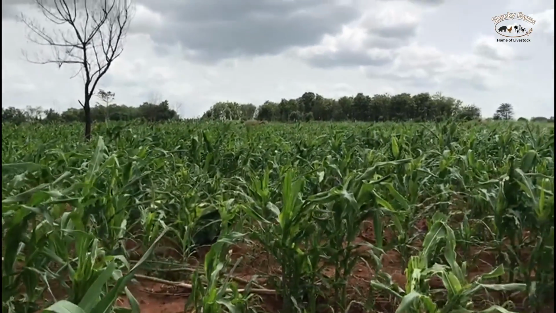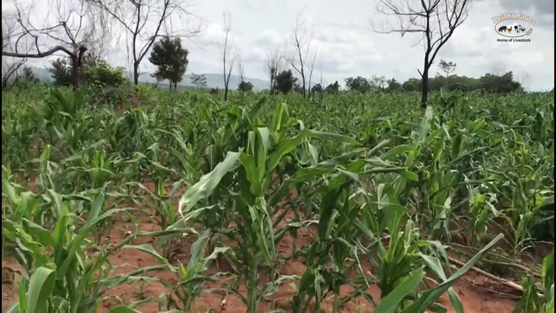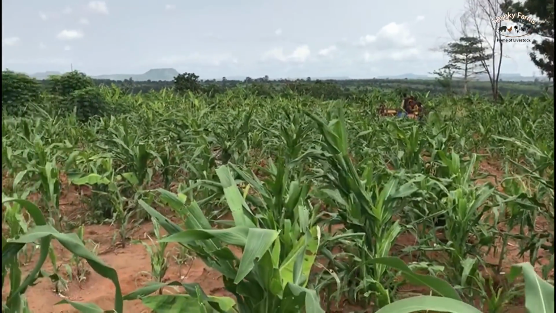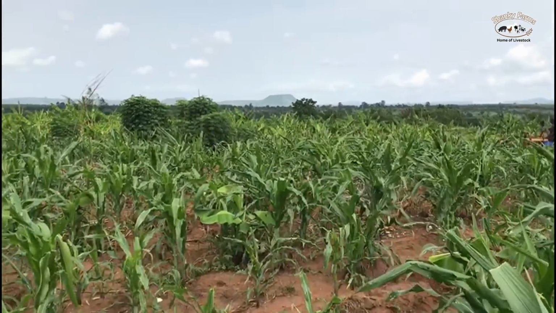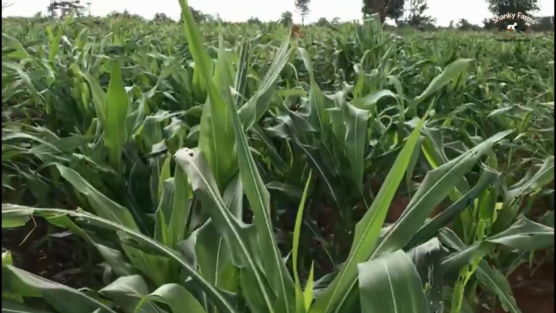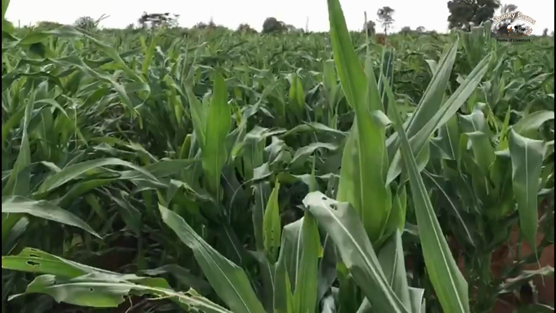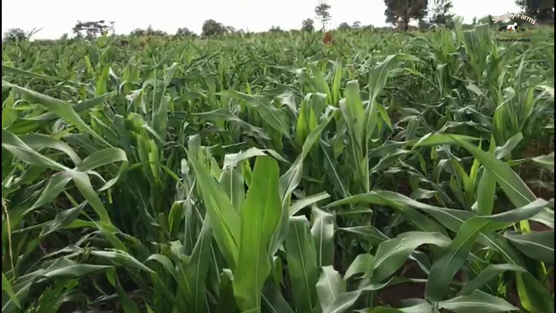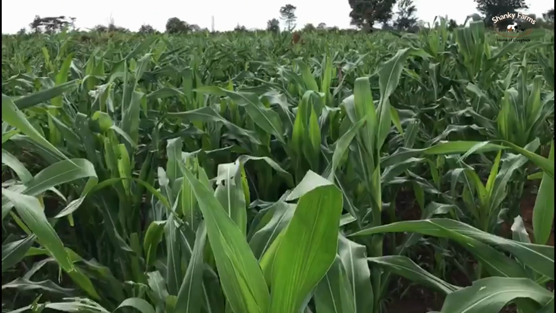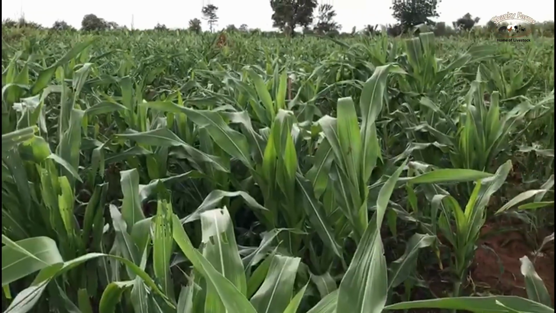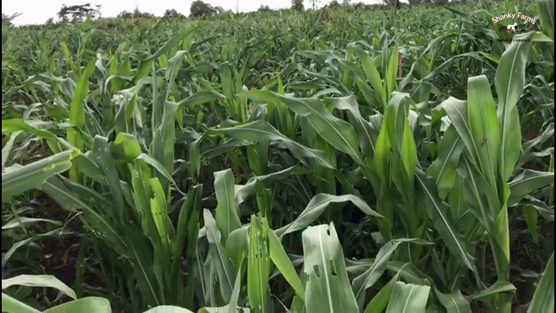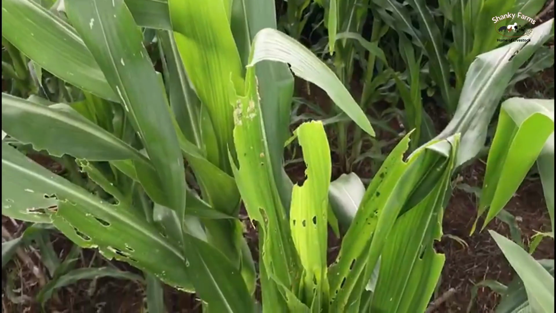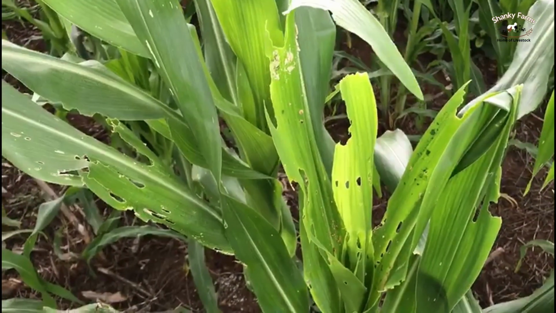Although we have applied our first chemical, yes, they're over here. Fellow farmers, please give equal attention to each crop that you grow. This time around, the incidence of FAW armyworm is very high because of changes in our climatic condition. Take a look at this. You see, still the pest is over here causing damage to our crop.